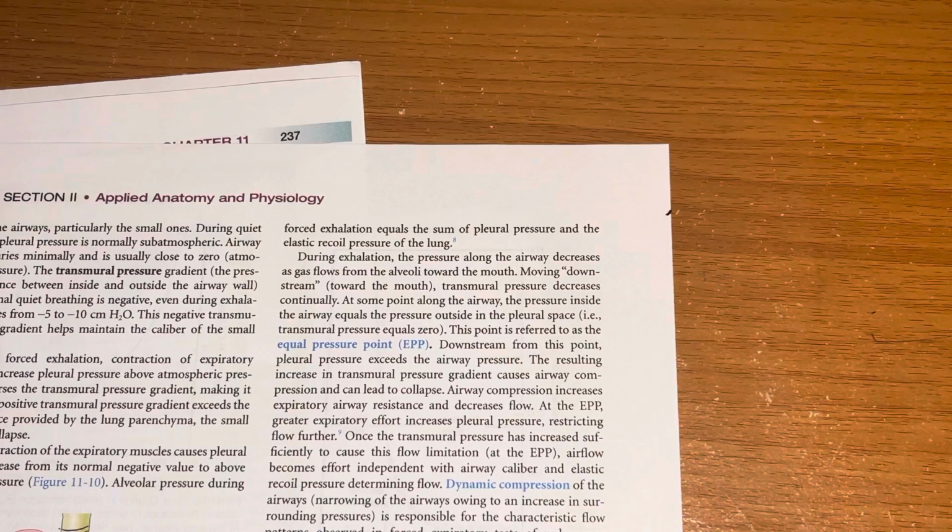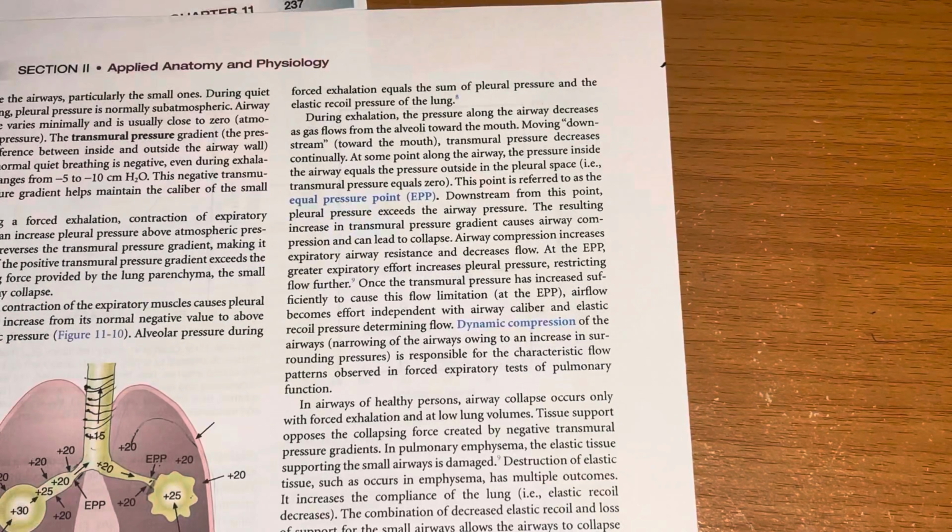The EPP, airflow, and recoil pressure determine flow. Dynamic compression of the airway, the narrowing of the airway owing to an increase in surrounding pressure, is responsible for the characteristic flow patterns observed in forced expiratory tests of pulmonary function. In airways of healthy persons, airway collapse occurs only with forced exhalation at low lung volumes. This is a very important sentence here.